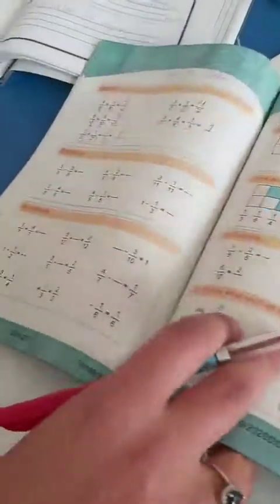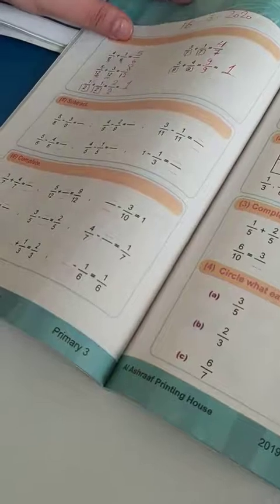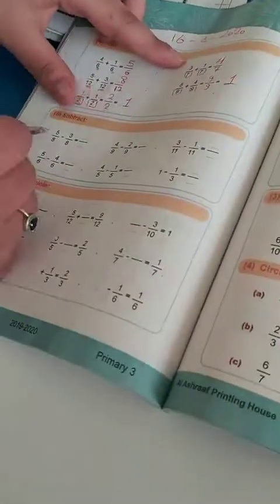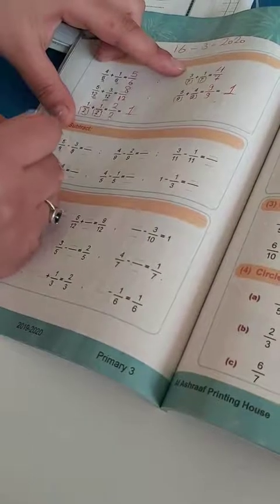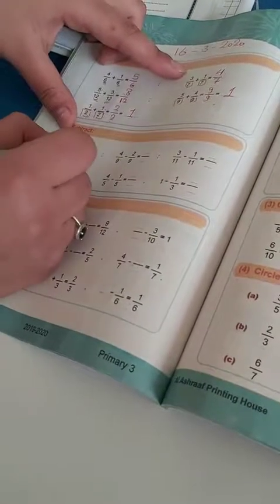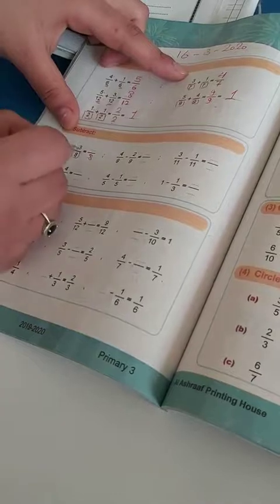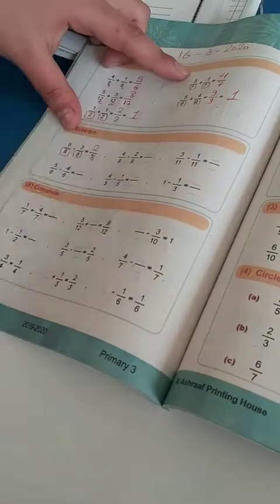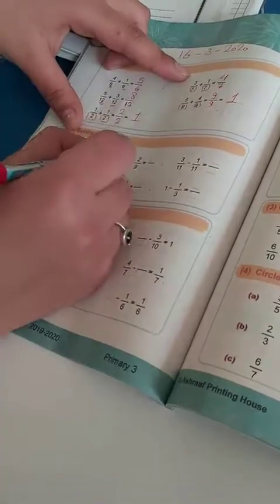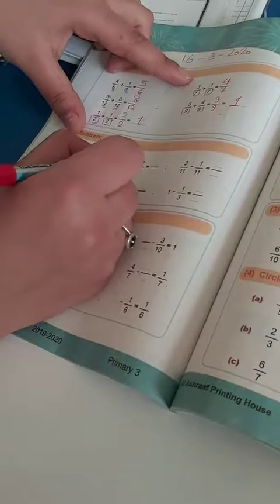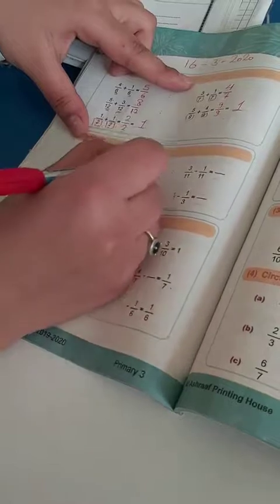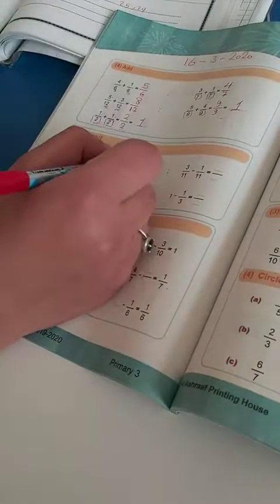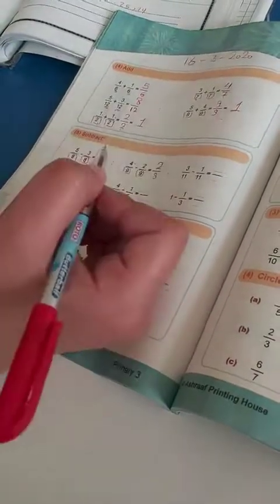Let's open page 56 and complete. Question number 5, subtract. Here we have 5 over 8 minus 3 over 8. It's the same denominator, we put it, 8. 5 minus 3 equal 2. Here we have 4 over 9 minus 2 over 9. 9 and 9, so we put it. 4 minus 2, I'm sorry, 4 minus 2 equal 2.